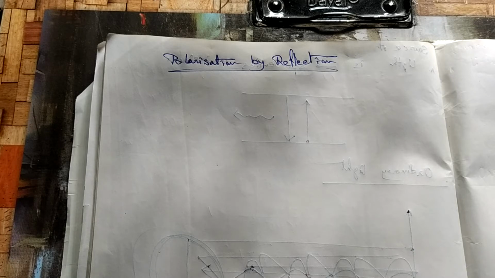In today's lecture, we will try to understand how polarization is done by reflection. Polarization is done by reflection. Is it clear? And we will also try to develop Brewster's law.